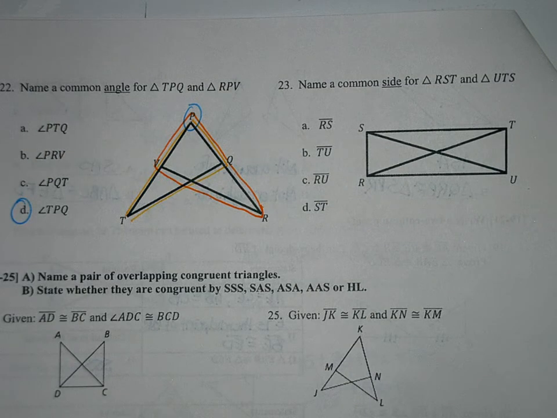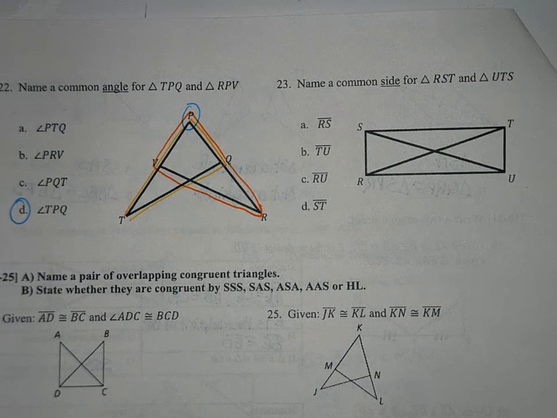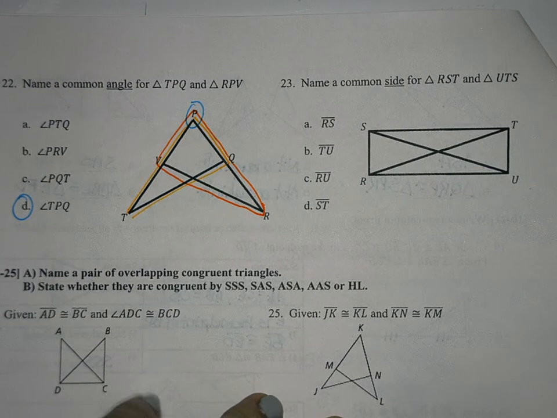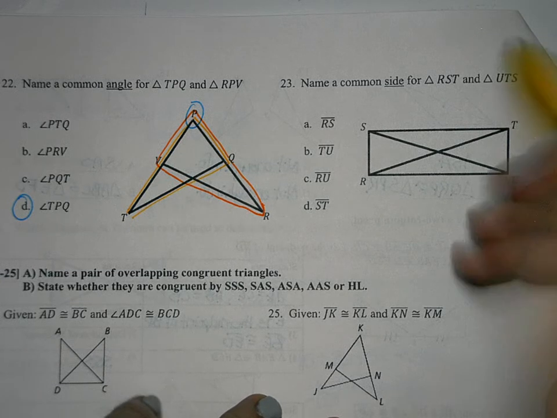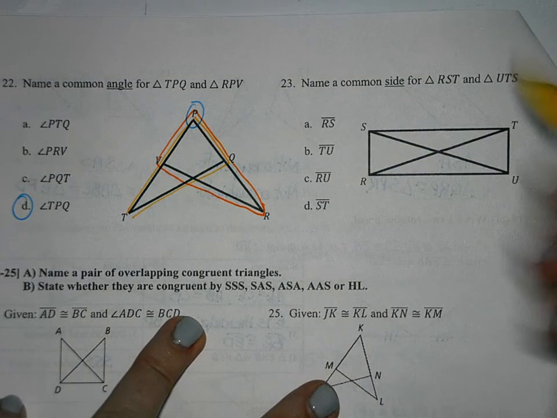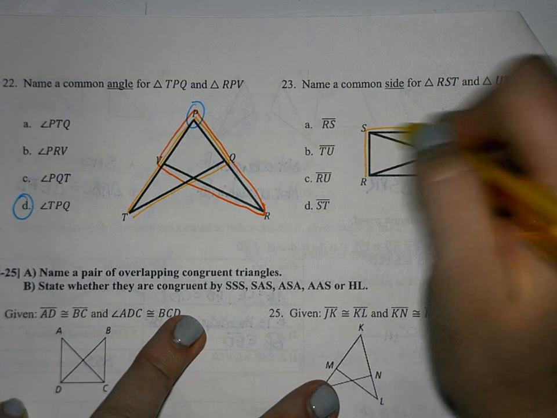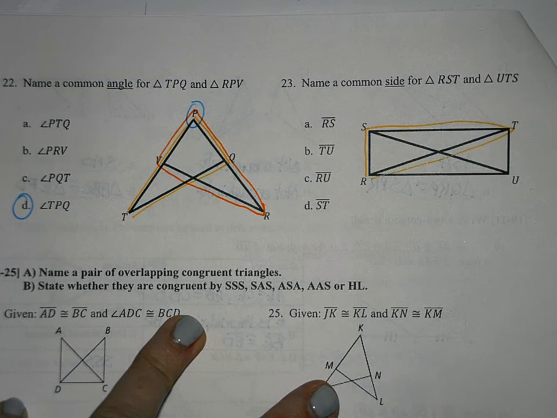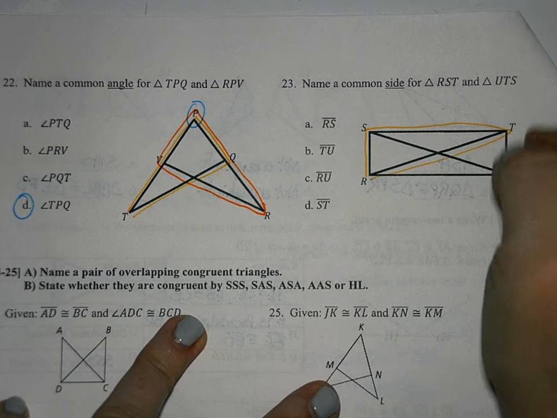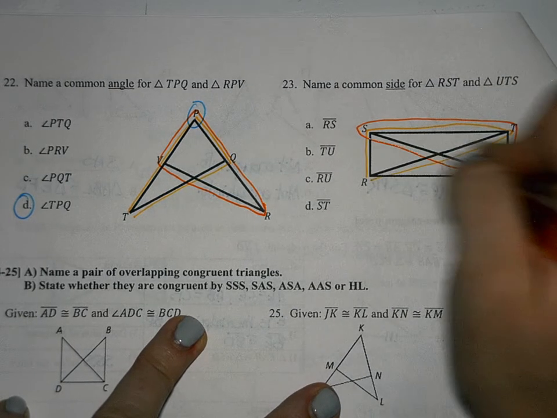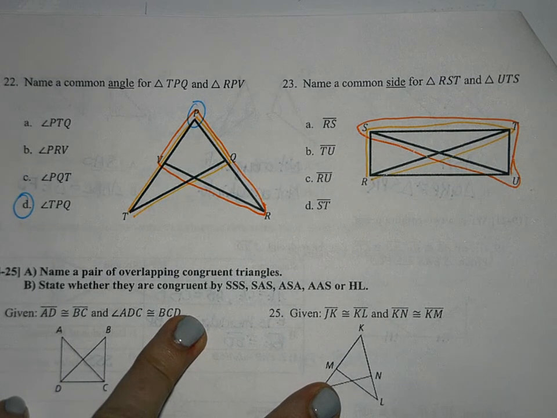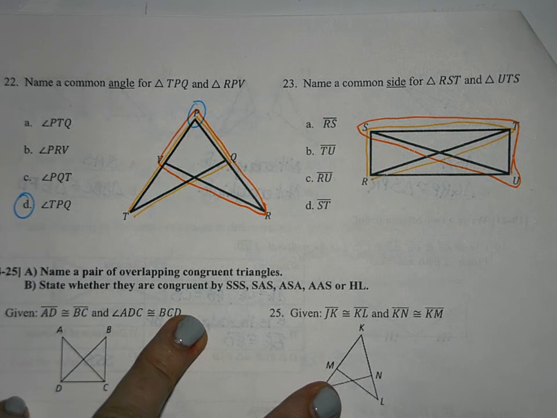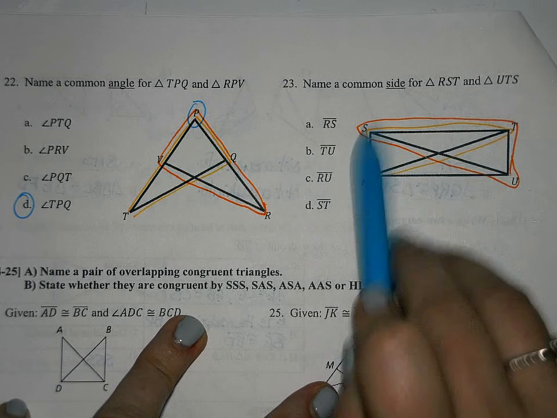For 23, this one is where it really is helpful to sketch the two triangles that it's talking about, because we have a lot of triangles in this picture. So RST, R to S to T, so we're talking about that one there, with UTS, so U to T to S. So which side does this have in common? ST, because that's the side that has both colors going along it, so your answer again would be D.